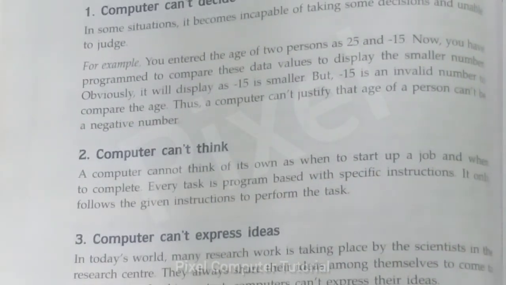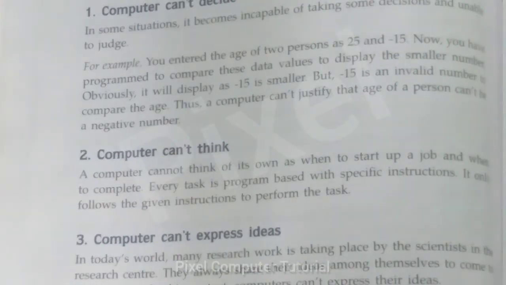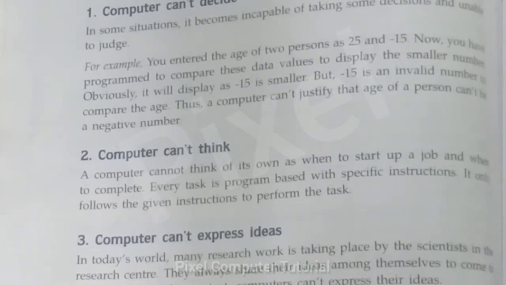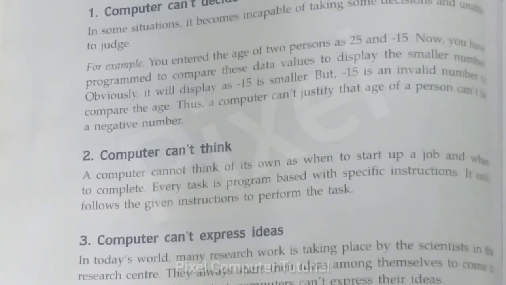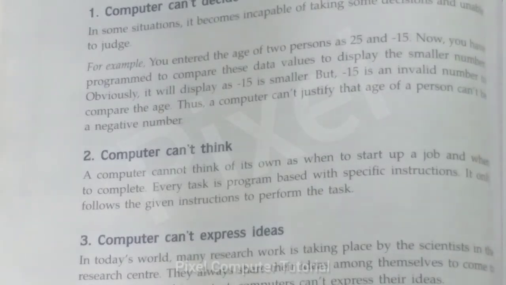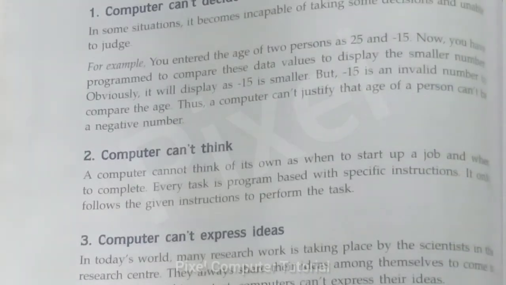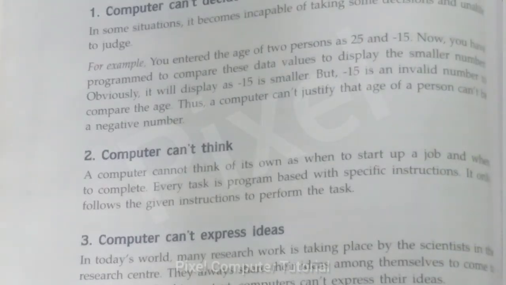So you give a particular task, it cannot decide itself. Here they have given an example, like the age as 25 and minus 15. It cannot understand.